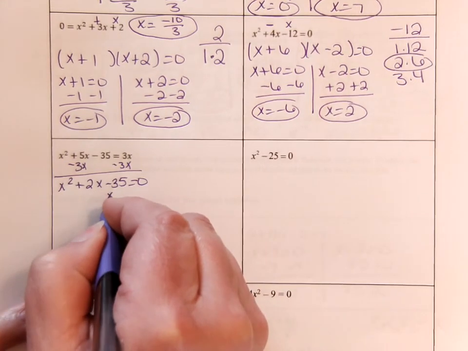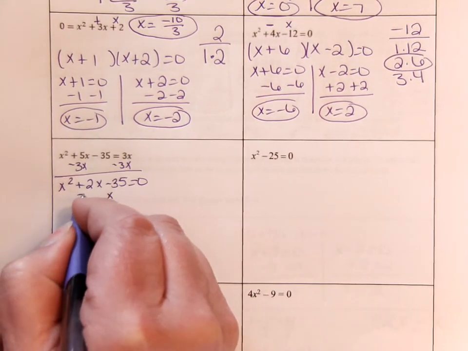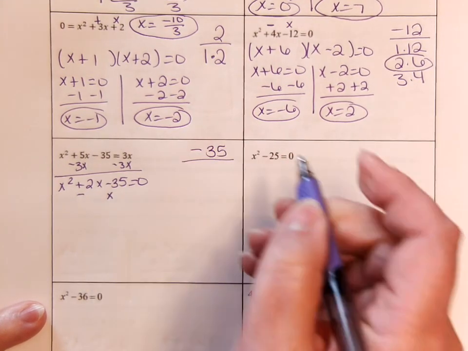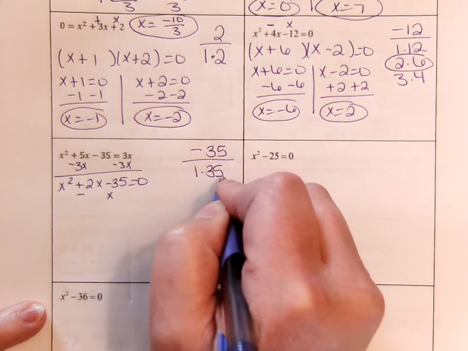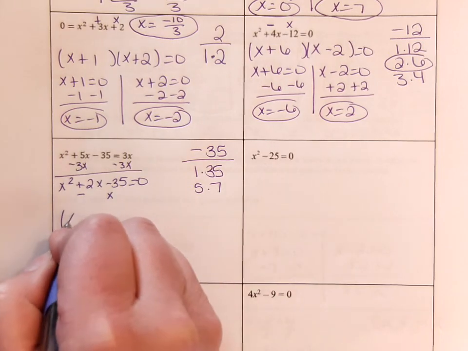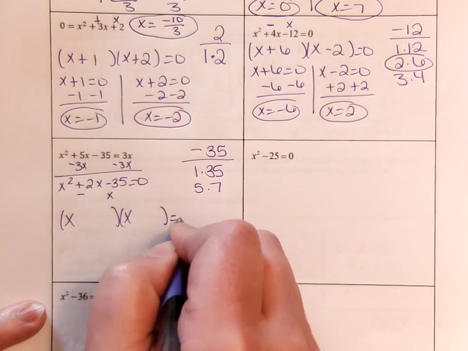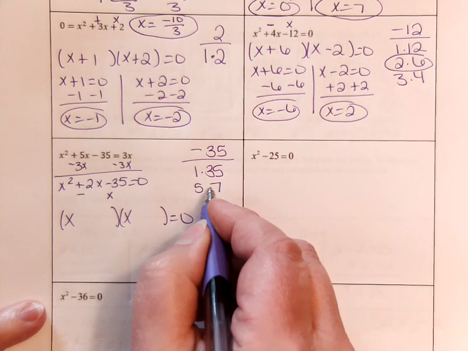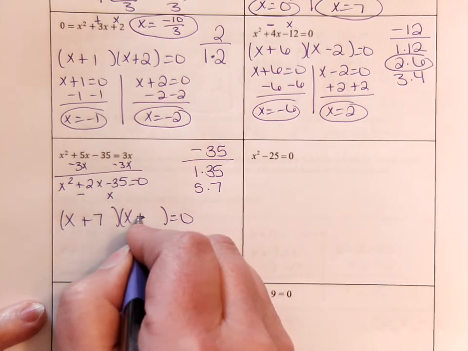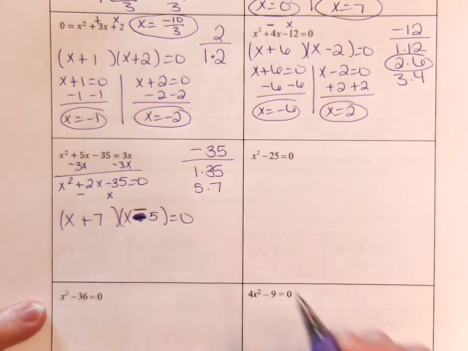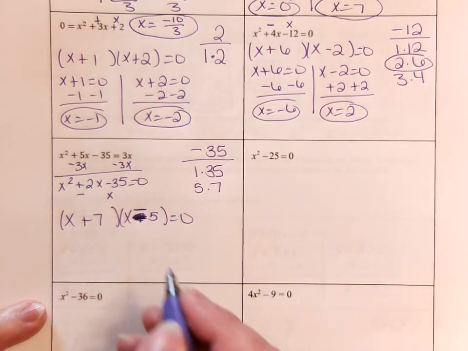We need to multiply to negative 35 and then subtract to give us 2. So our numbers that multiply to give us 35: 1 and 35, and 5 and 7. 5 and 7 is the winner. They'll subtract to give us 2. So we set up our parentheses. And in order to get a positive 2, we need to do 7 minus 5. So plus 7, oops, that's supposed to be a minus 5. Okay, and we can t-bar.